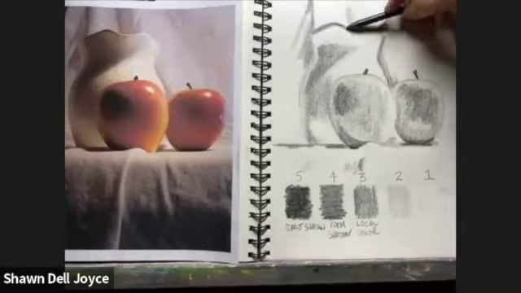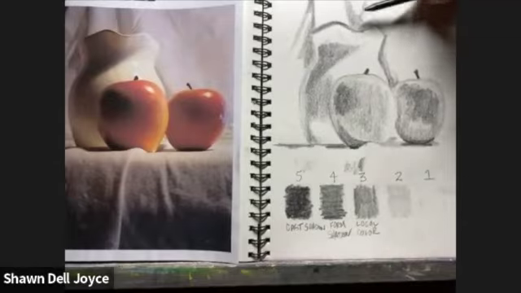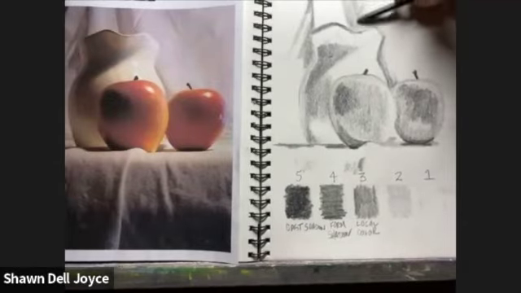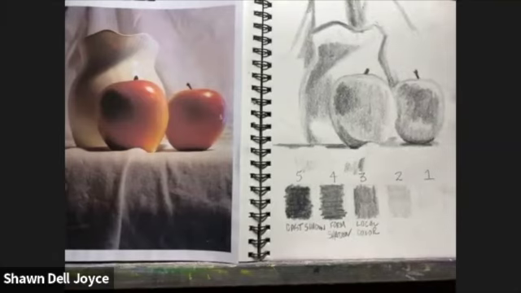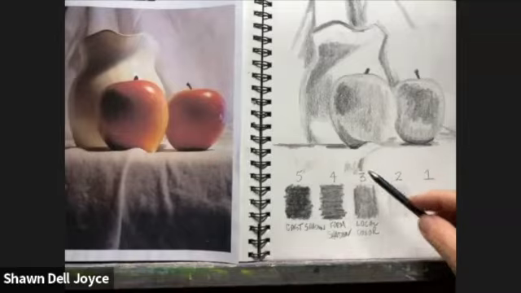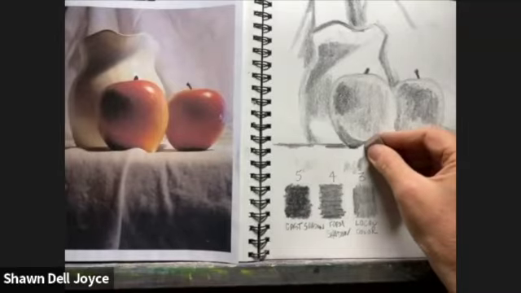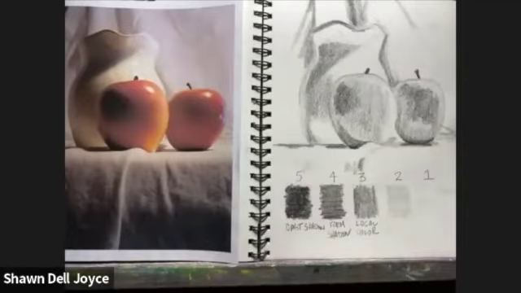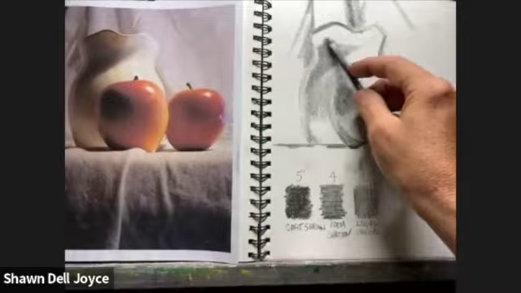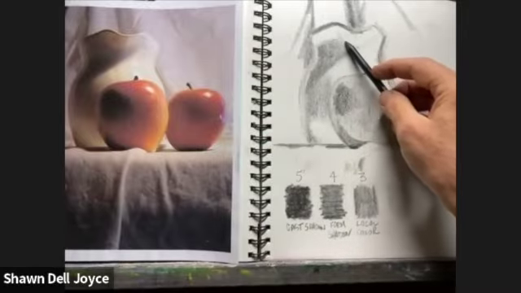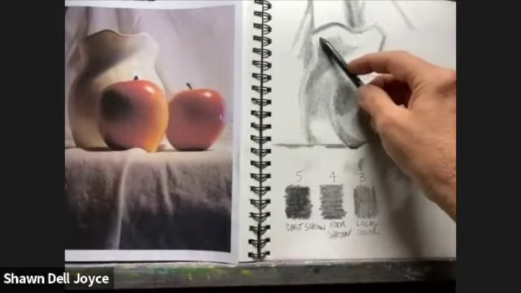Go ahead and get them all. Top part is about a 3, not the spout, but the top part.